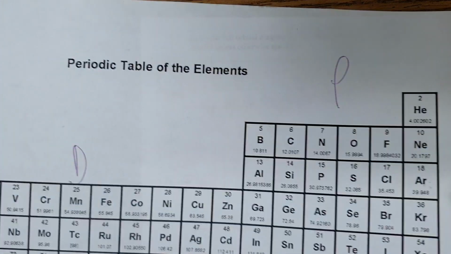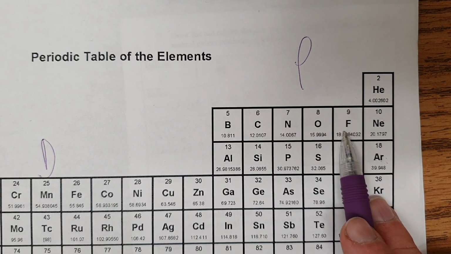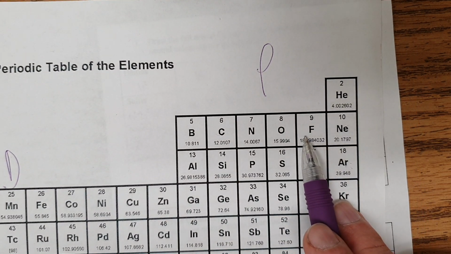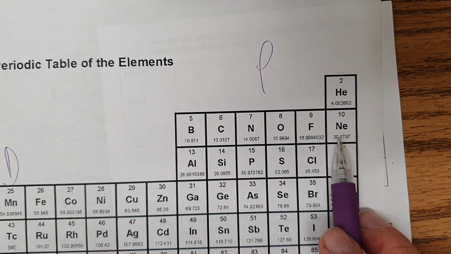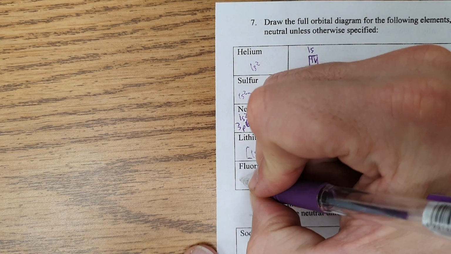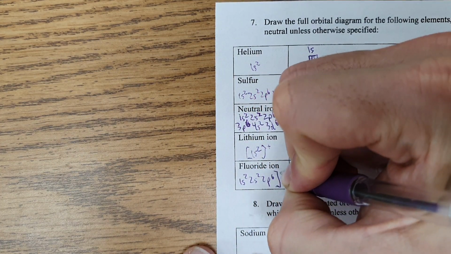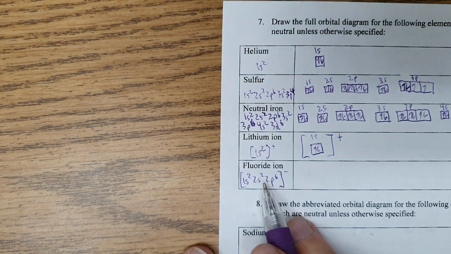So let's look at what fluorine's going to be. 1s2, 2s2, 2p5. But remember, it's a -1, so you add an electron to make 2p6. It's going to be the same as neon. So 1s2, 2s2, 2p6 would be the configuration of fluoride ion.